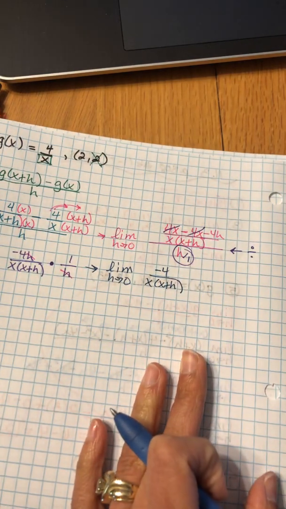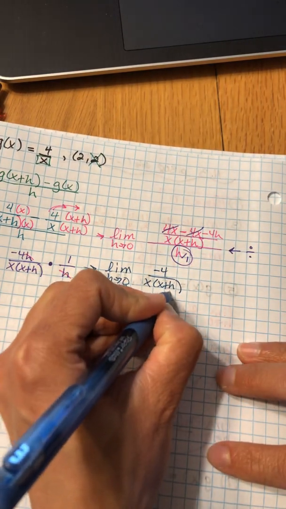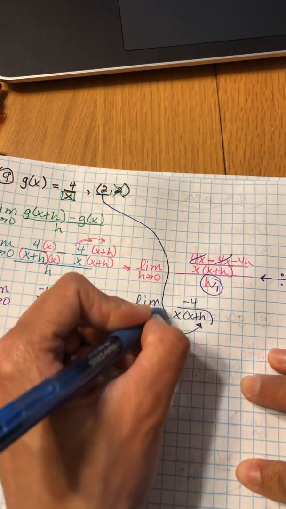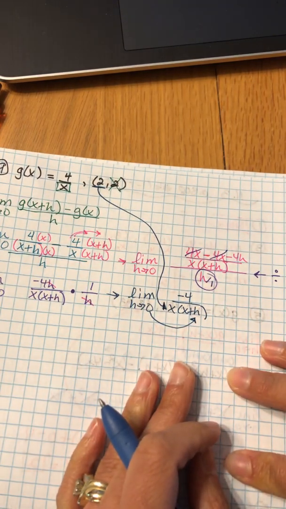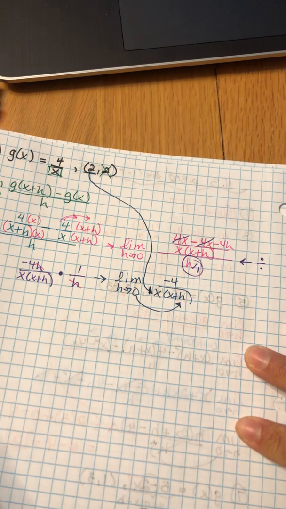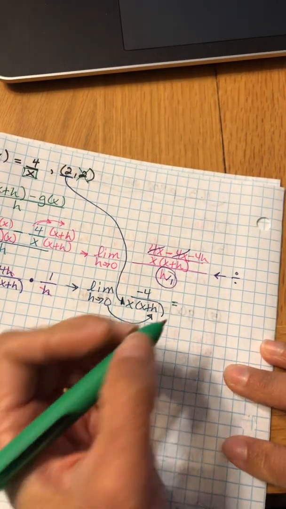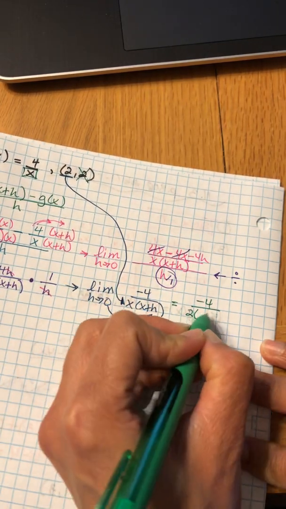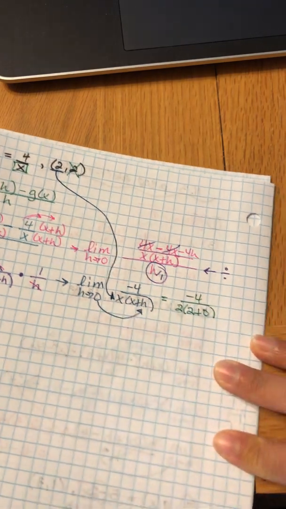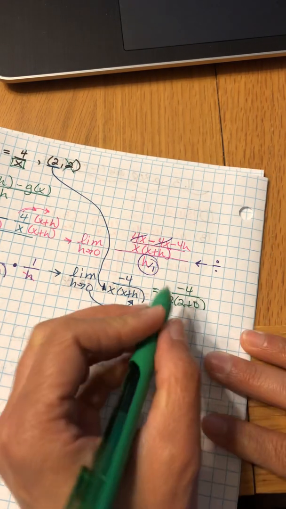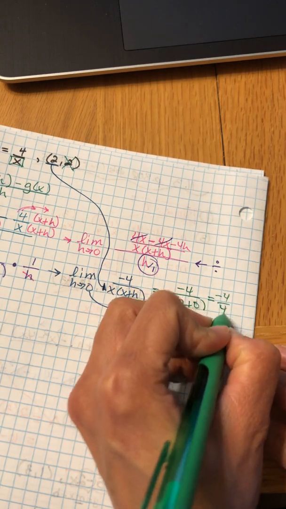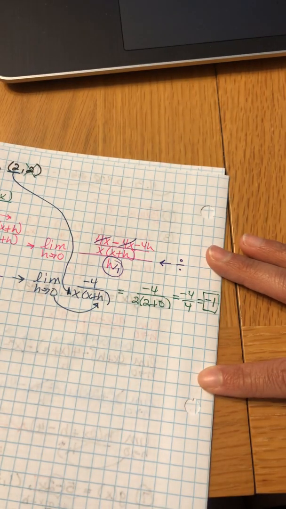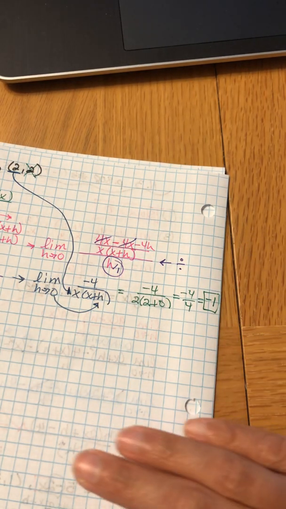And now I'm ready to plug stuff in. We have this 0 that we need to plug in for h, and then this 2 up here. This is going to go in for the x's that are down there. Okay, so let's plug it in, and we don't have to write the limit now because we're plugging in numbers. So we have negative 4 over, we're plugging in a 2 for x, 0 for h. 2 plus 0 is 2. 2 times 2 is 4, so I have negative 4 over 4. Negative 4 divided by 4 is negative 1. So the slope of the tangent line is negative 1.